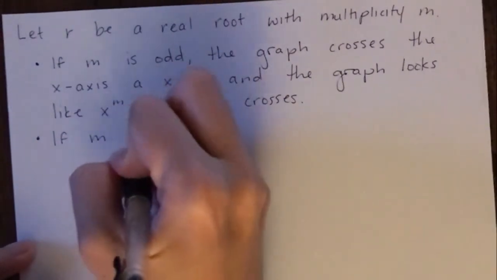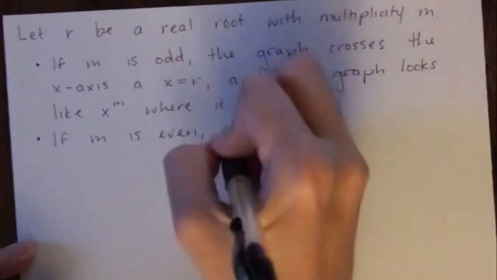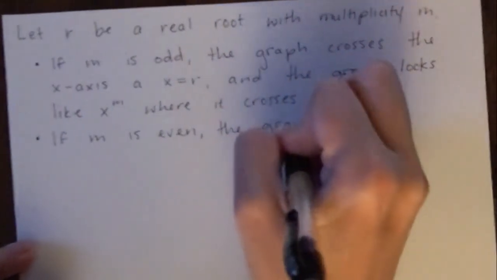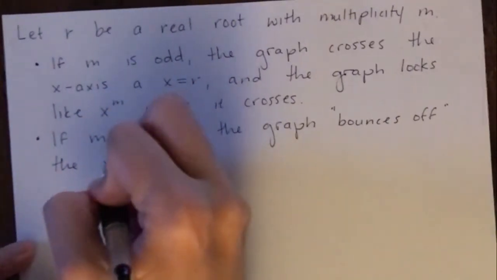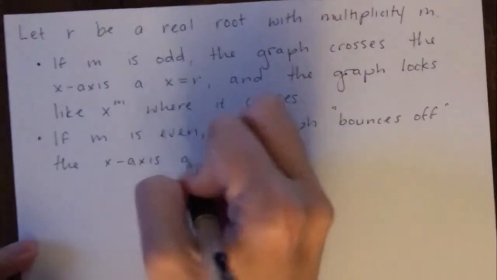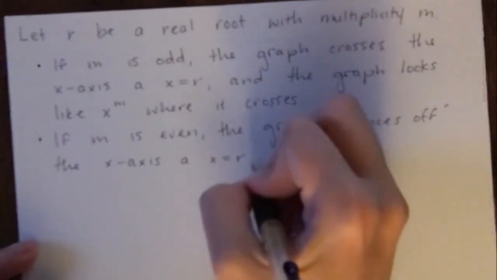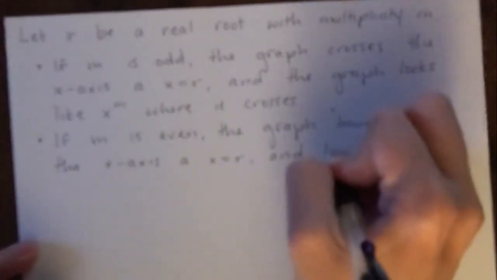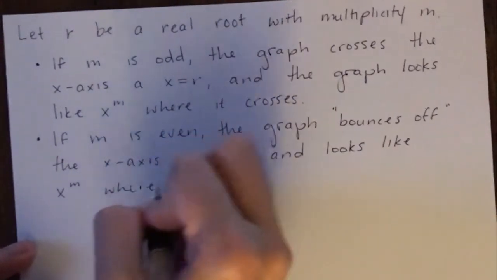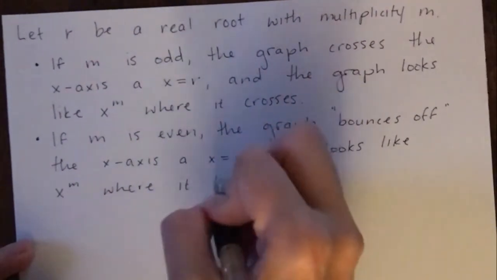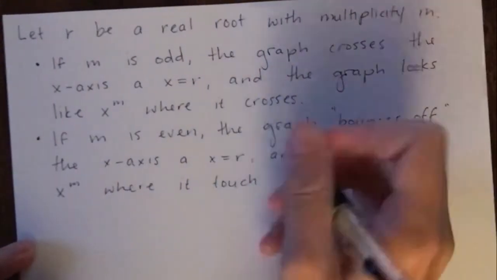If m is even, the graph bounces off the x-axis at x equals r and looks like x to the m where it touches the x-axis.